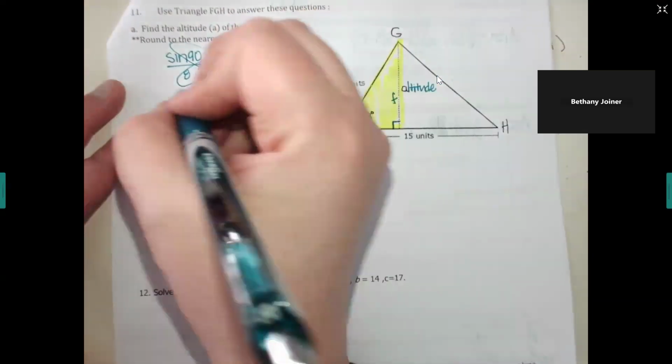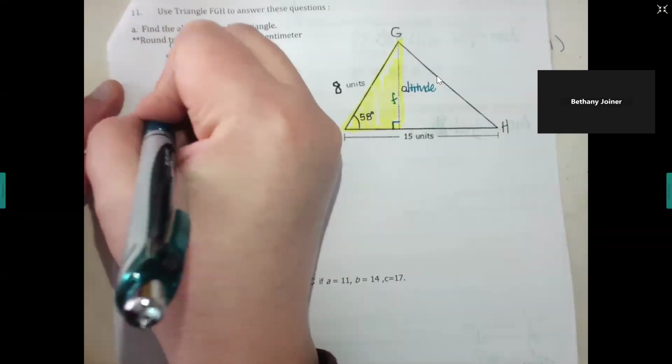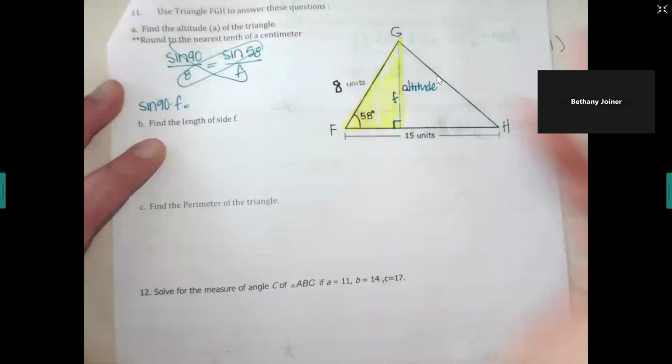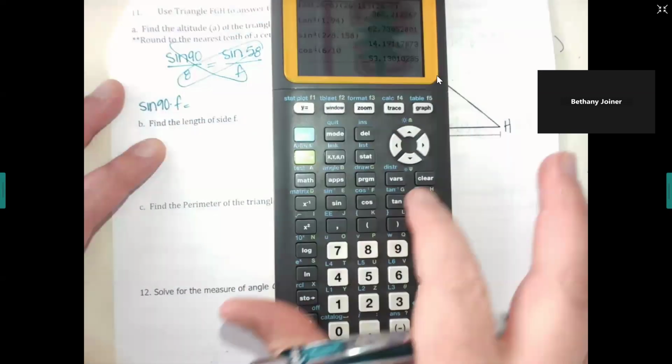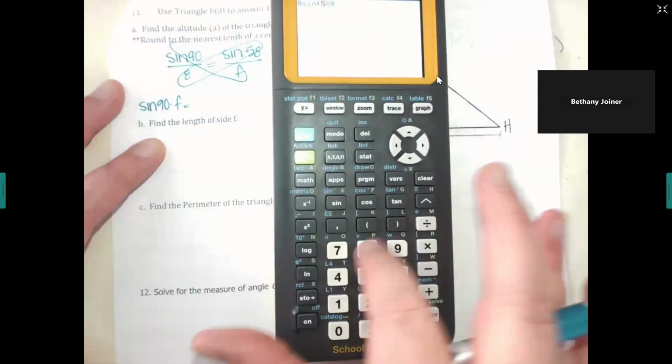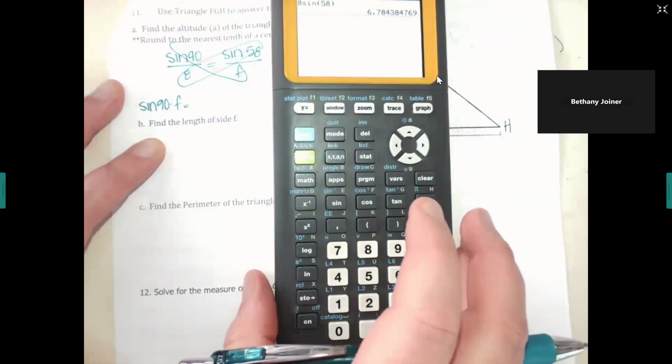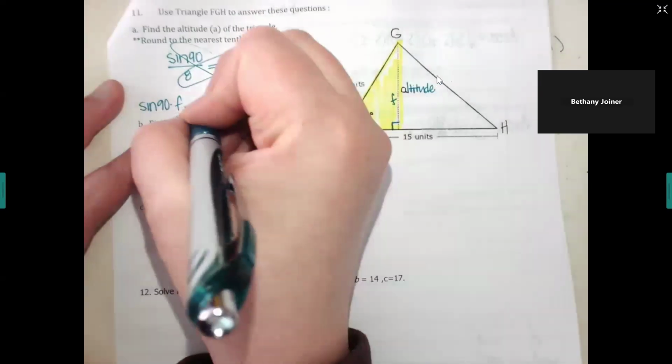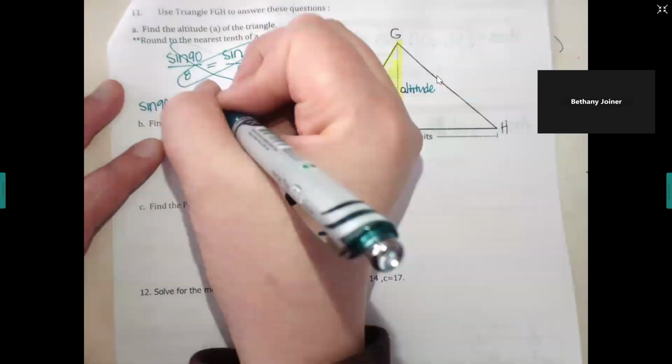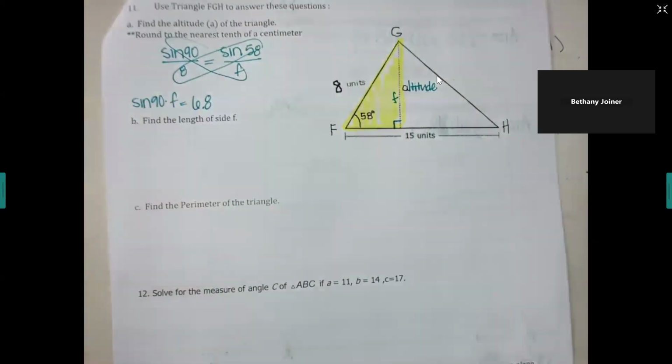Sine 90 times f is going to be sine 90 times f. But then 8 times sine 58 is going to give me 6.78. So we'll just round that to 6.8. Then we want to get f by itself.